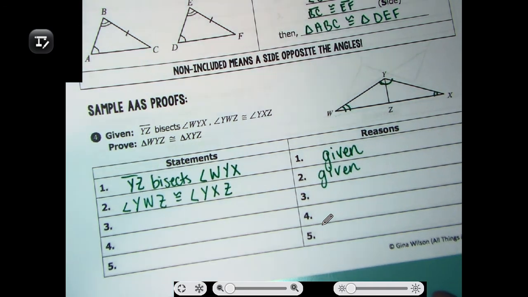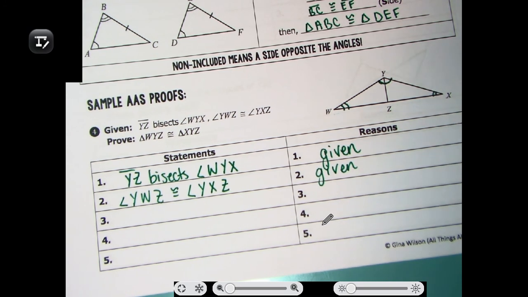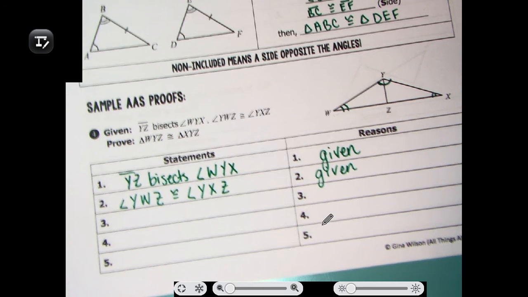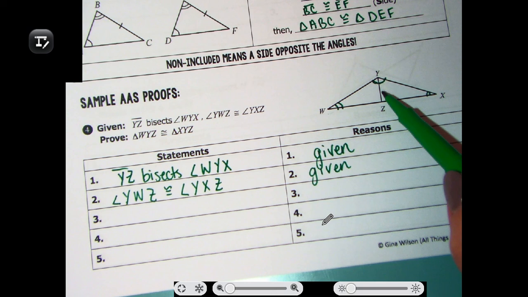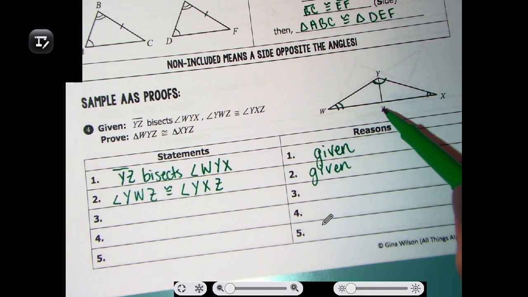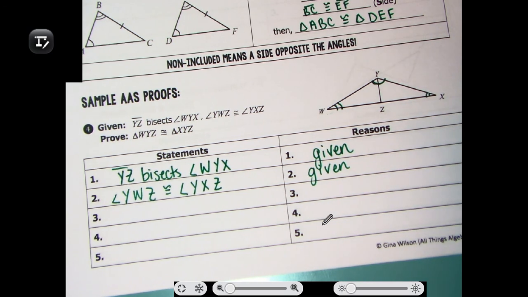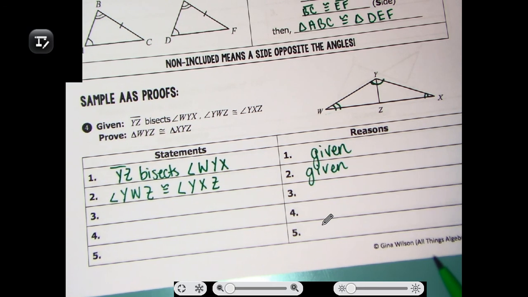Okay, so those are the two things that were given, but remember, we went ahead and inferred something up here from the fact that YZ bisects that angle. So what we decided was that because this is a bisector, this angle here, WYZ, is congruent to that angle XYZ. So that is what we're going to say.